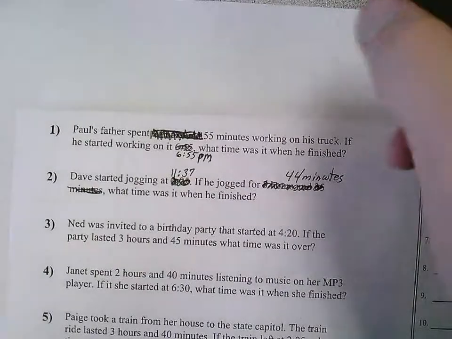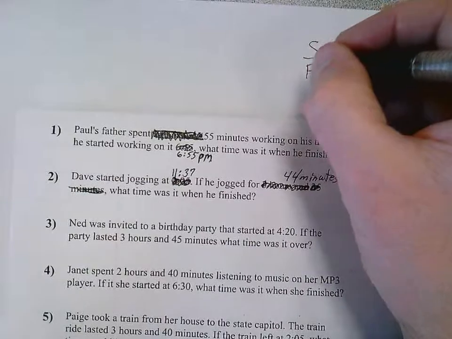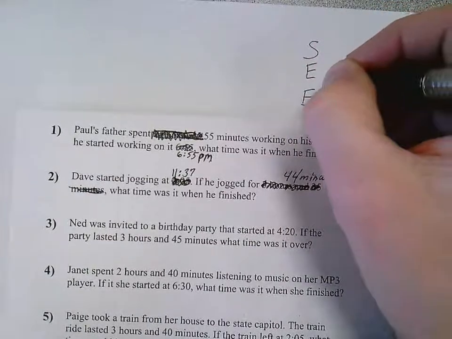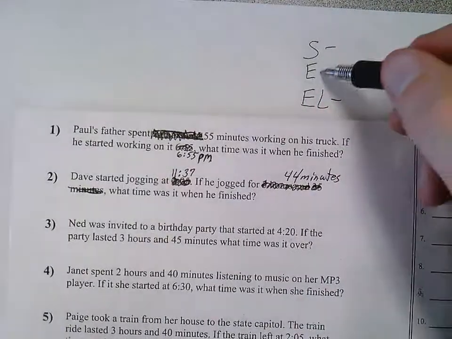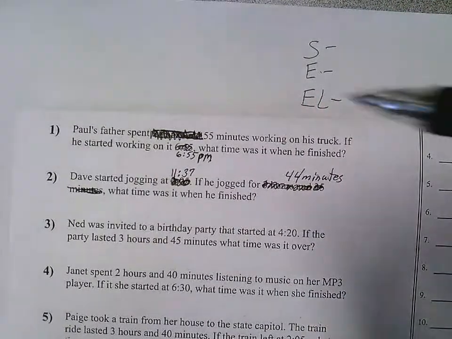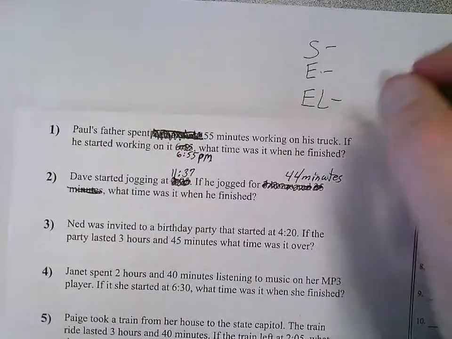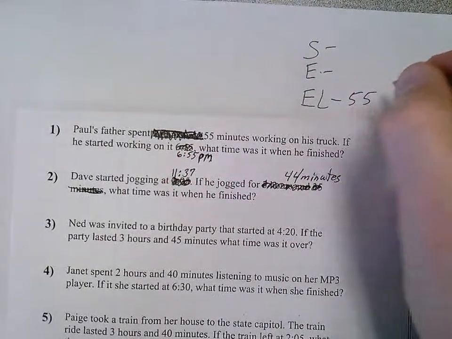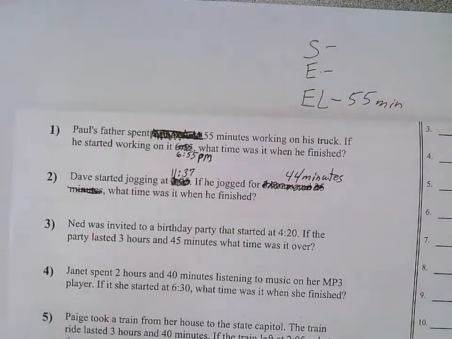So the first thing I need to do is put down my start time, my end time, and my elapsed time. So I know end time is what I want to find here. And it says he spent 55 minutes working on his truck. This is going to be the elapsed time, 55 minutes. That's how much time has passed. Now, one thing we need to remember is that we can't mark an elapsed time down on our clock.